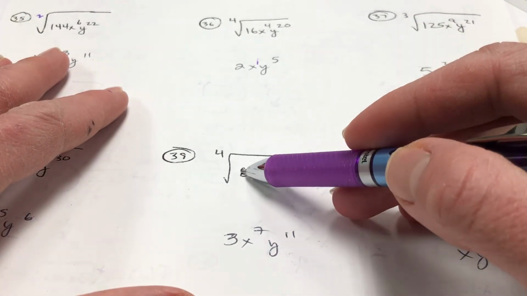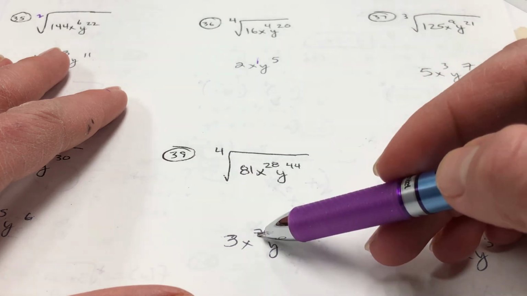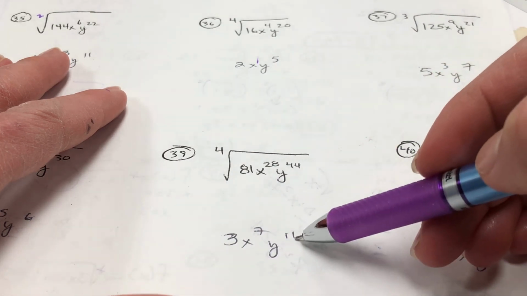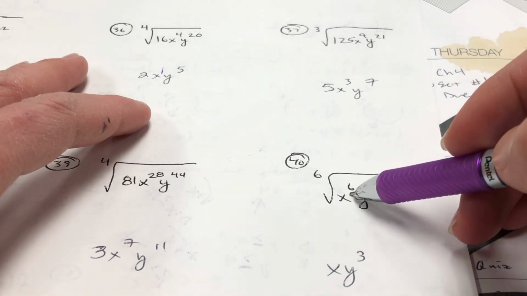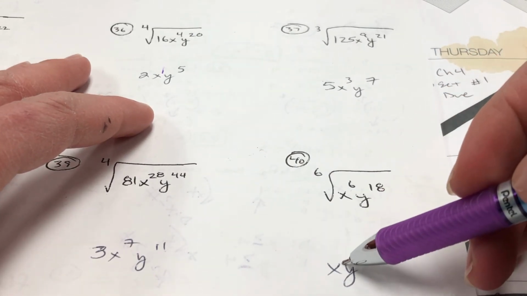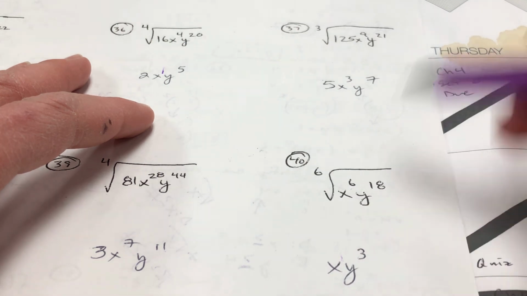The fourth root of 81, 3 to the fourth is 81. 4 goes into 28 7 times. 4 goes into 44 11 times. If I have 6 and I want to make a group of 6, well, I already have my single group. 6 goes into 6 1 time. 6 goes into 18 3 times.